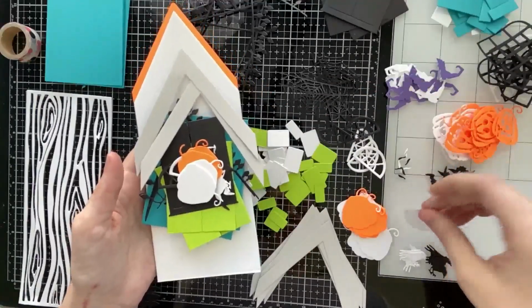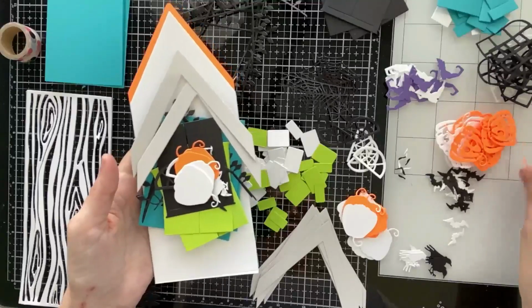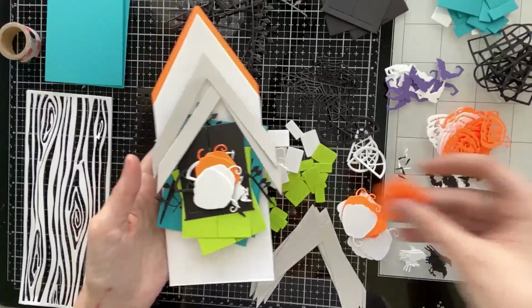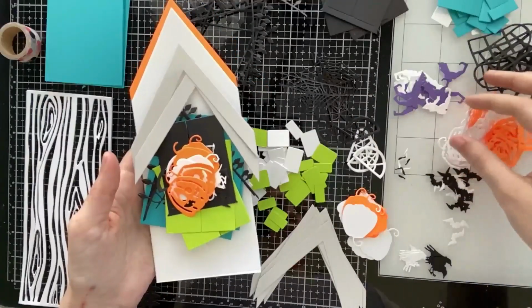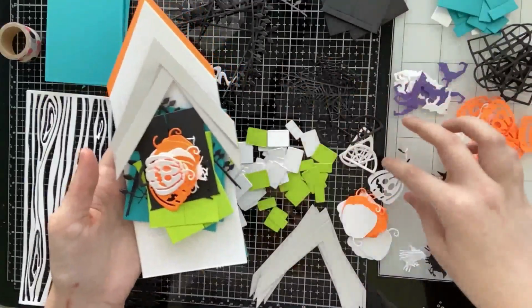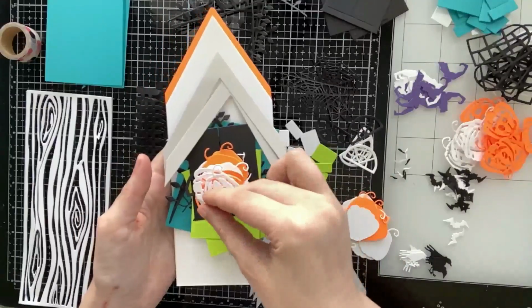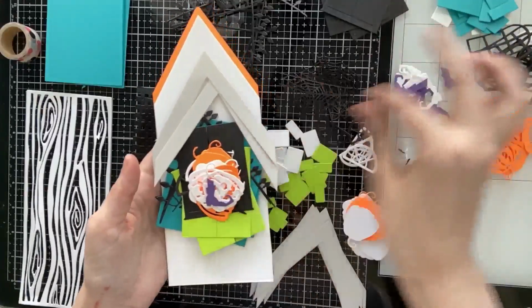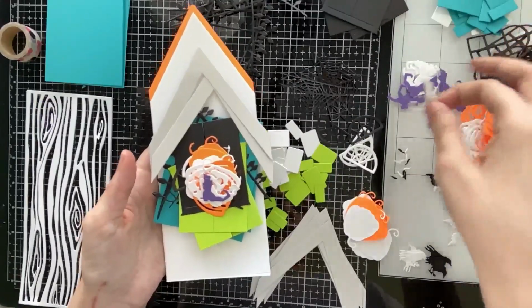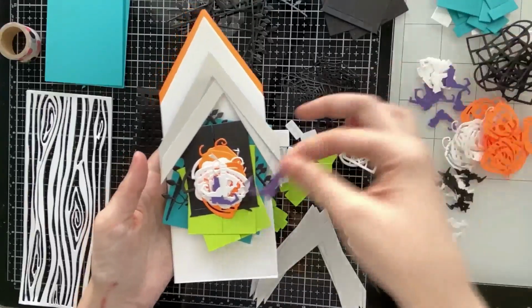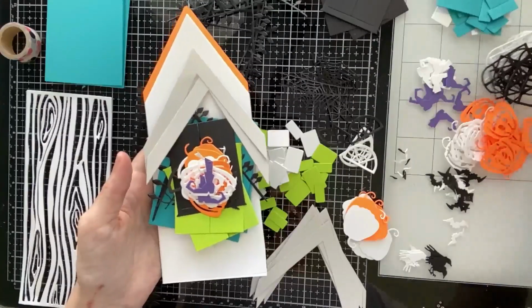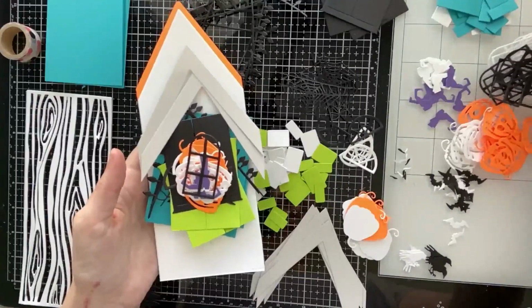I have 2 gray roofs, 1 for the back, 1 for the front. I have 4 pumpkin layers. So 2 of the solid layer, 2 of the detail layer, cut once from orange and white. I'm going to have a pumpkin on the front and back of my card. That's why I'm going to have 2 pumpkins for each card. I have my witch boots, 1 layer from purple, 1 layer from white.